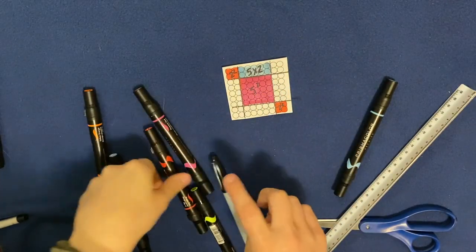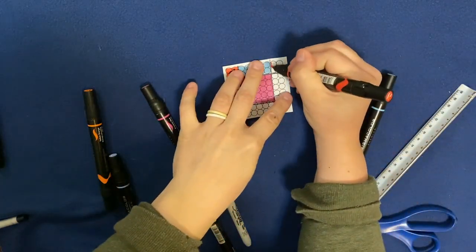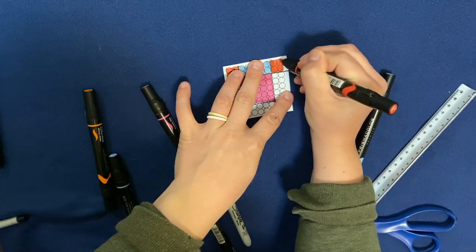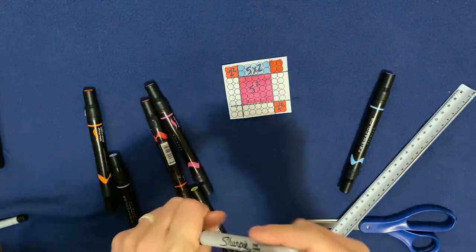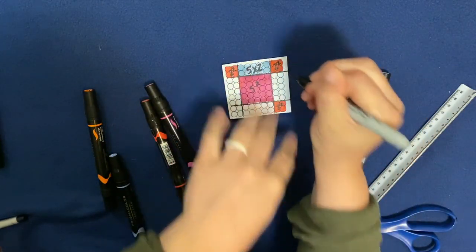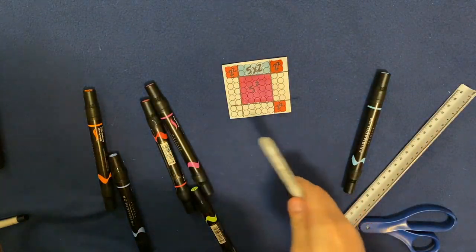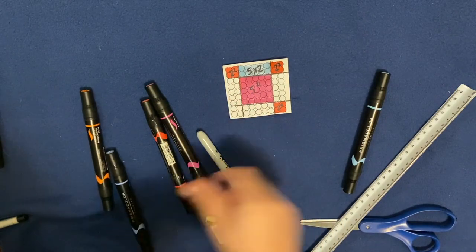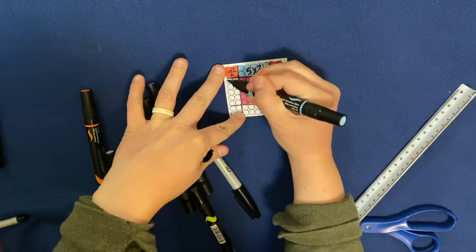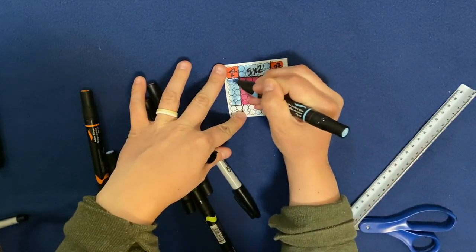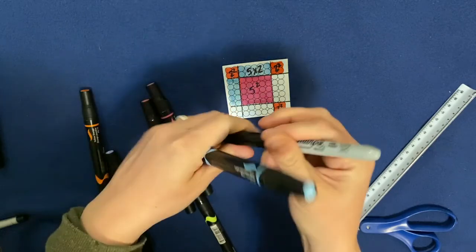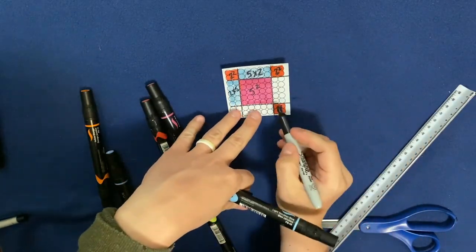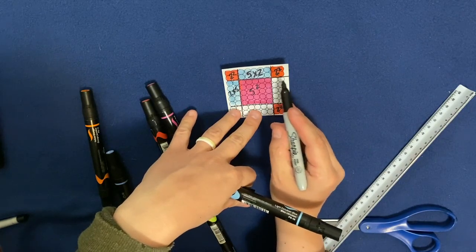Well, look at that. That is another 2 square, isn't it? Sure is. We have 1, 2, 1, 2, 3, 4, 5 times. That's the same as 5 times 2. I'm going fast here. And here I have 1, 2, 3, 4, 5.